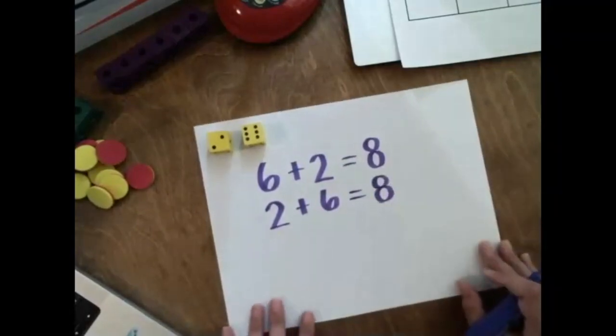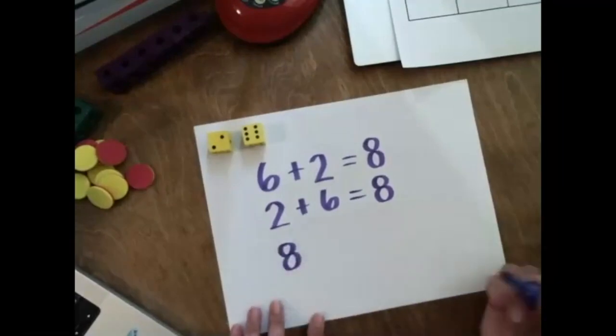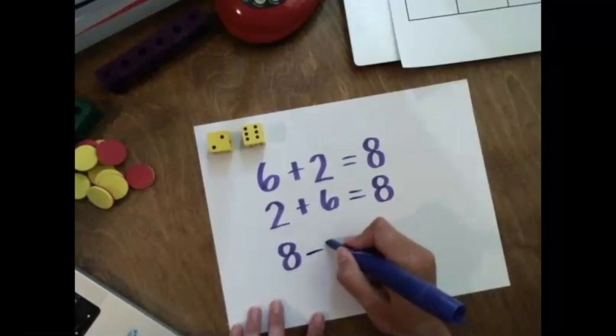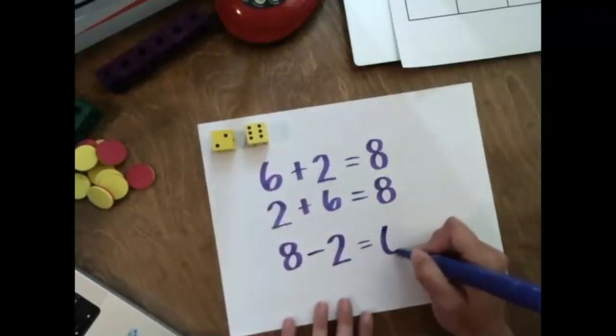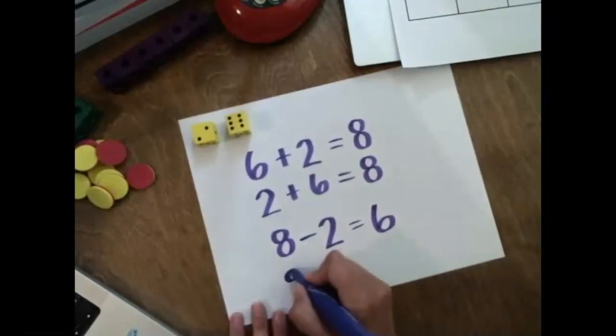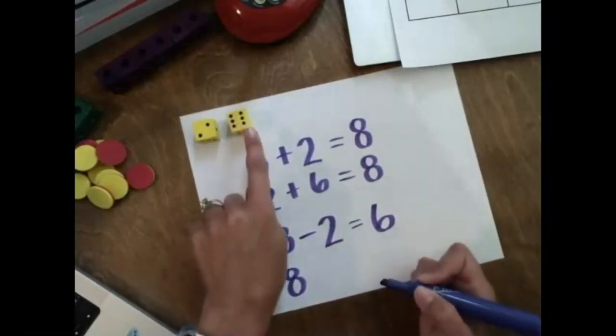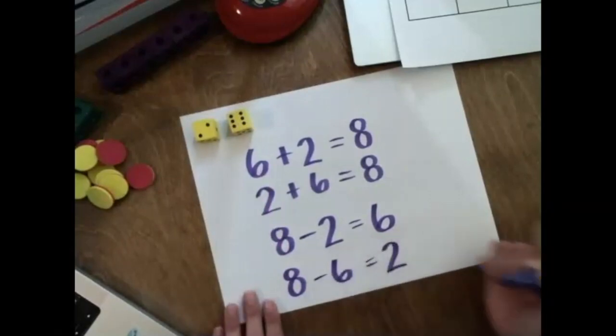If students are thinking about subtraction, an equation they may write is, I have 8. If I take 2 away, I would be left with 6. Also, I could say if I have 8 and I took 6 away, I would be left with 2.